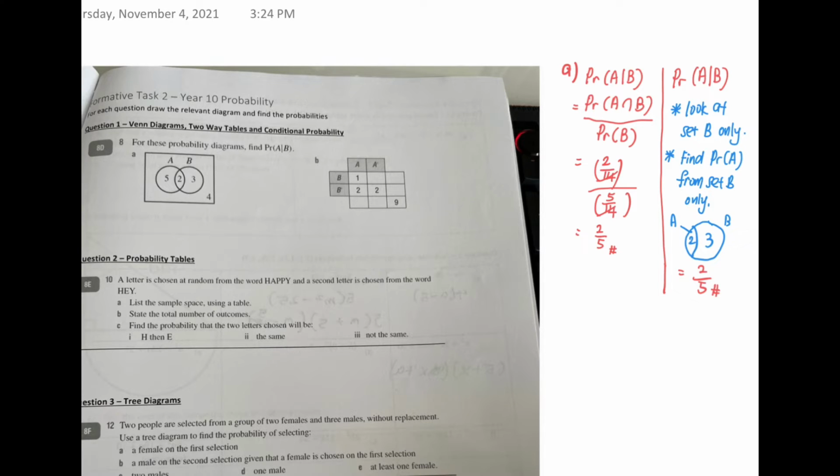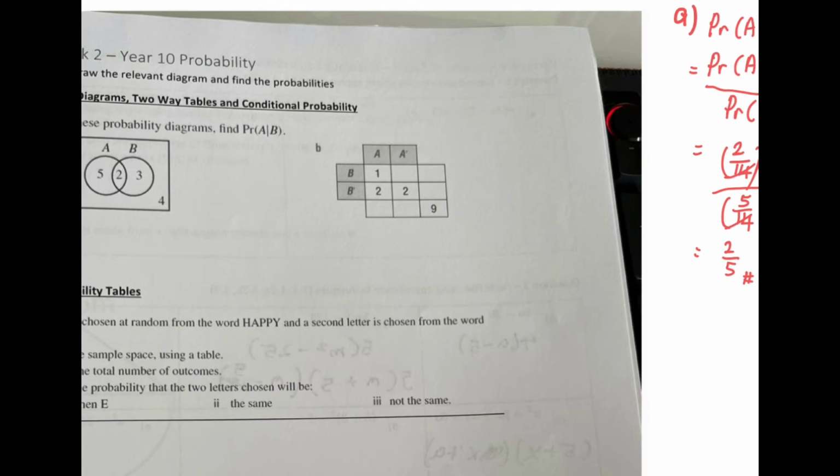Now for B, they give us a two-way table. So when they give us the two-way table, of course, first of all, we have to fill up the table. The table is not complete yet. So what to fill up is, for example, in this first column, we have 1 and 2. We can add up, 1 plus 2, we get 3. So I fill up here with 3. In the second row, 2 plus 2 is 4. So I will put 4 over there.